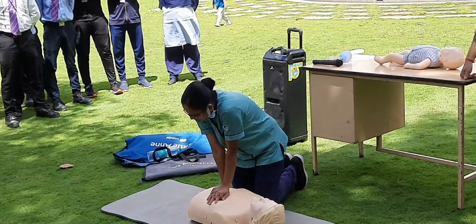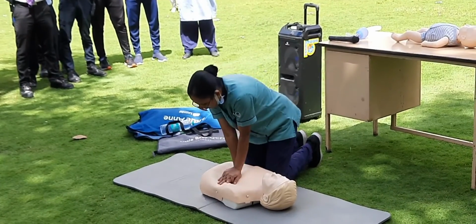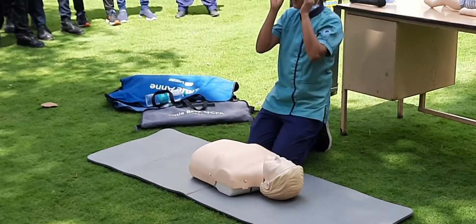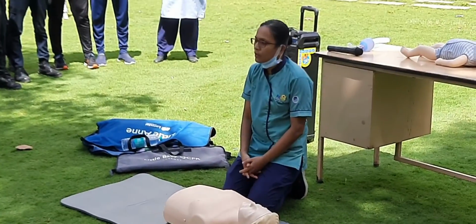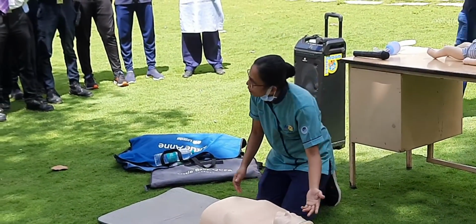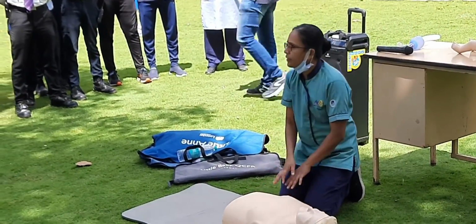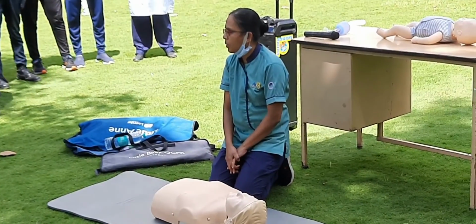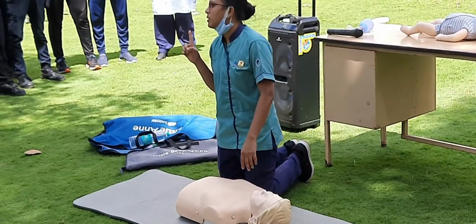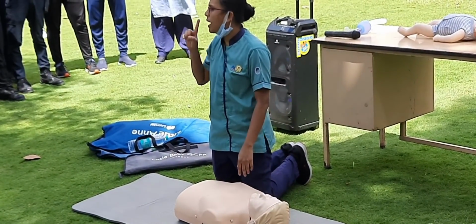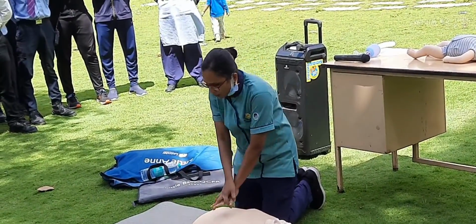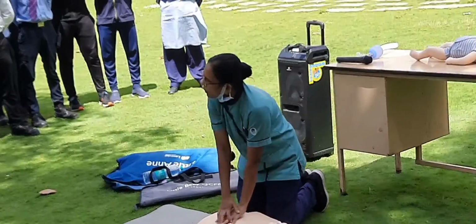1, 2, 3, 4, 5, 6, 7, 8, 9, 10, 11, 12. You have to count loudly. Somebody coming to help after 30 compressions will help you with the breaths. That's the reason we count 30 compressions. In 1 minute we have to do at least 100 to 120 compressions. So that's why we count 1, 2, 3, 4, 5.